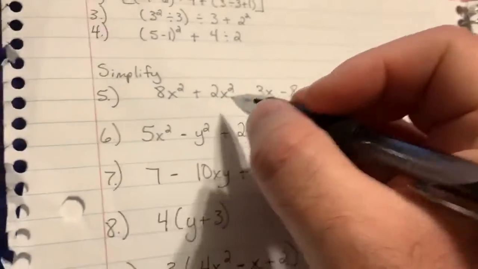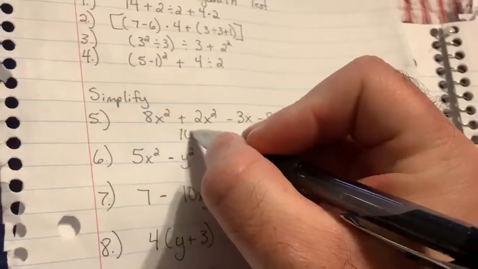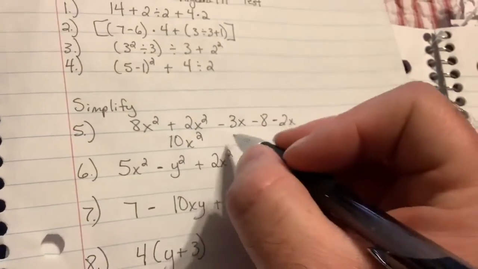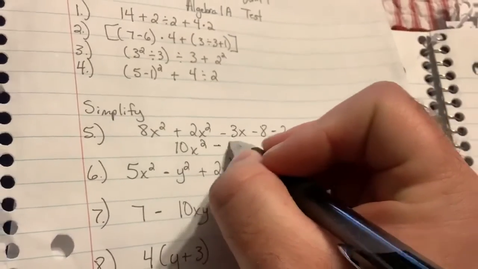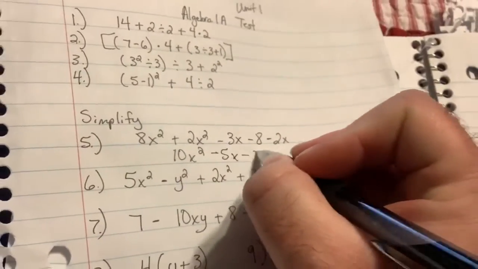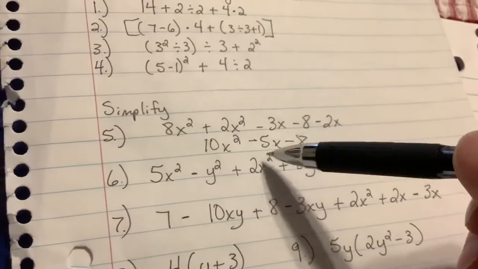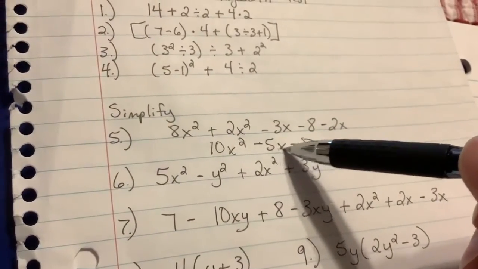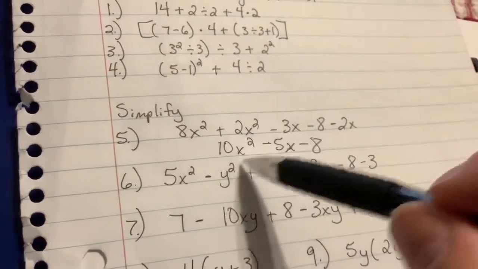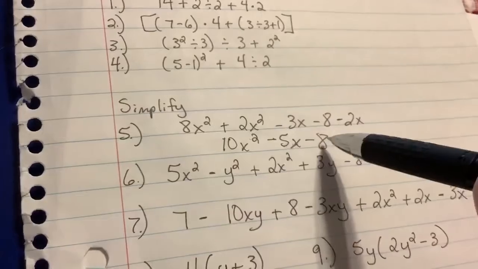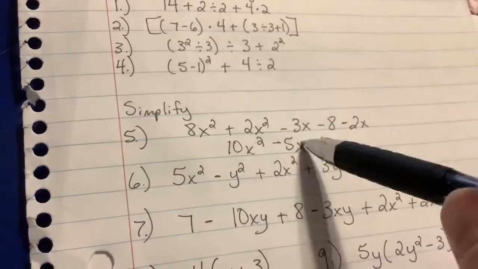Okay, and then on these, simplifying them. So you can combine the x squares, and you can combine the x's. So negative 3x minus 2x is negative 5x, and then you still have your minus 8. Now what I did on these, if you got like negative 8x here or something, you just missed that one part. I didn't count the whole thing wrong. Each one I counted as a point, so it didn't hurt you if you just missed one little bit of it.